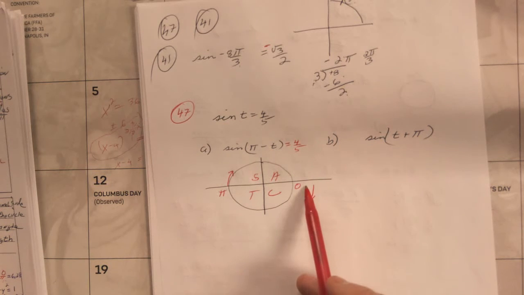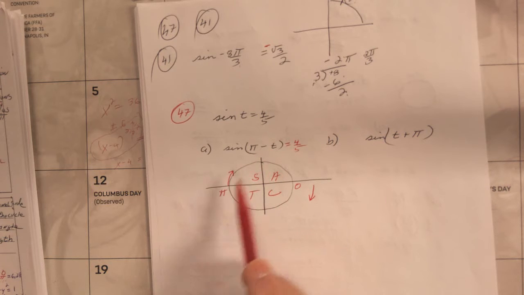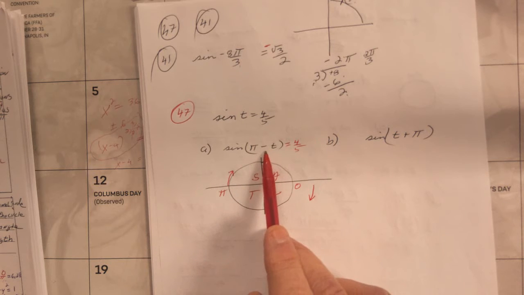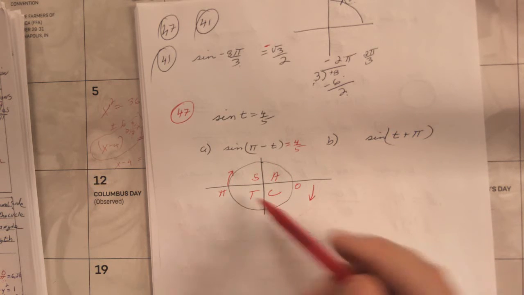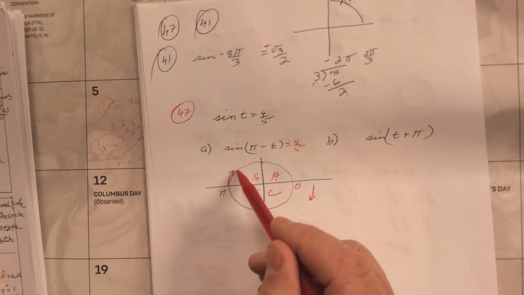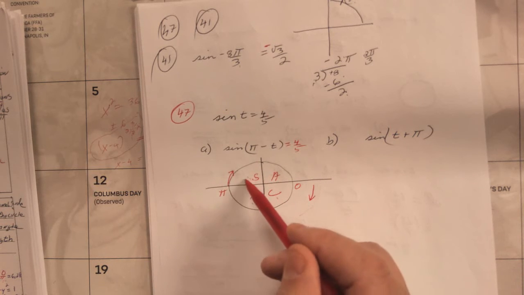So you have to know on a circle where pi is. It's over here. You have to know the rotation is negative, so that means you're going clockwise. If I'm over here, I'm going this way. That means all students take calculus. I'm in this quadrant right here.